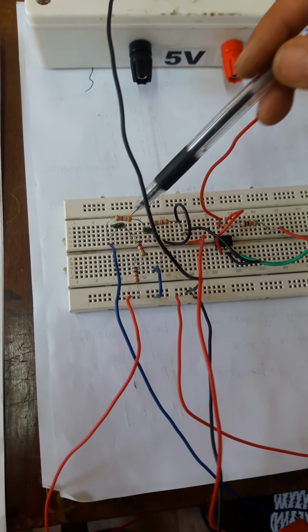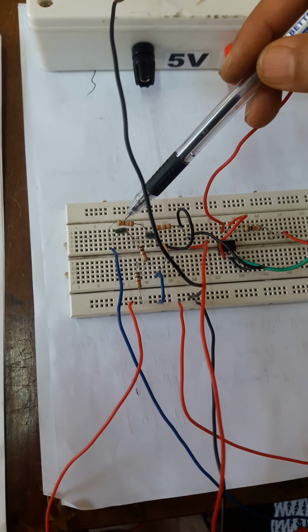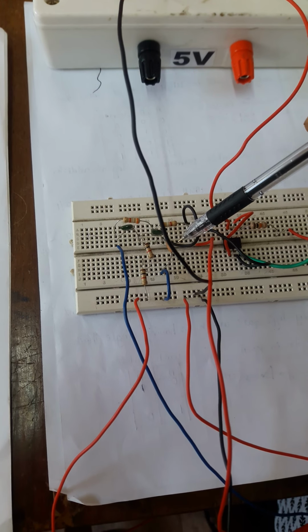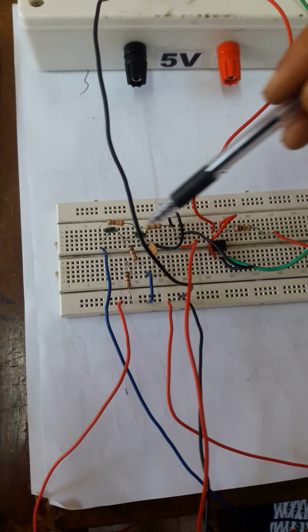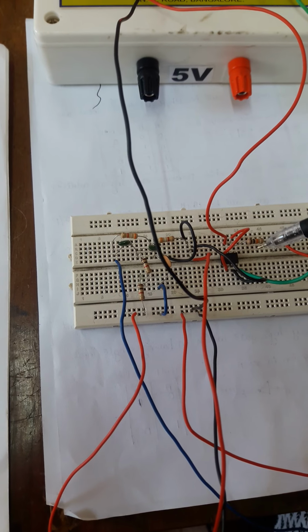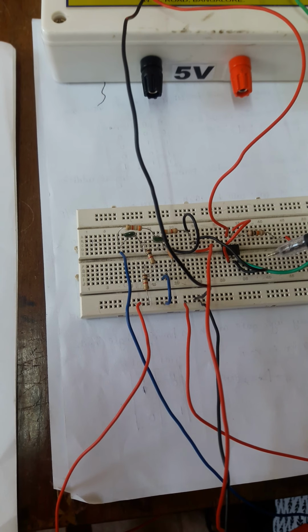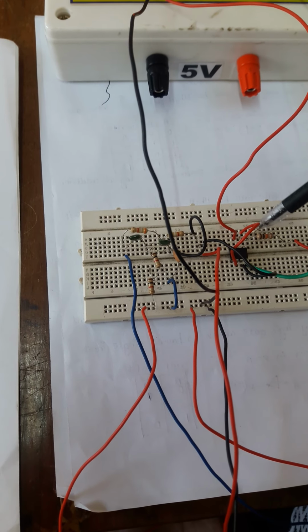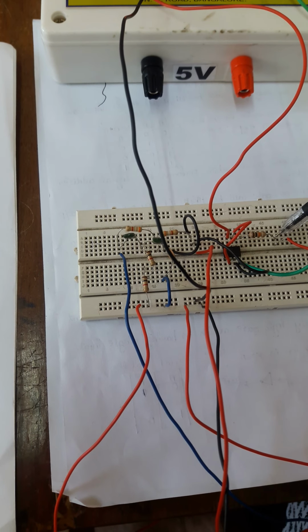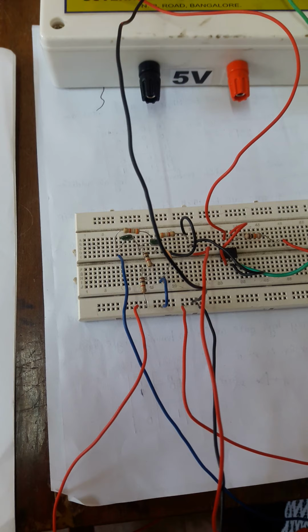We have two capacitors of 0.01, and one of 0.02, that is the value of 2C. The output of this is connected to pin number 3, and pin number 2 is grounded. The output at this point is given to the output where we will be measuring, connecting to the CRO.